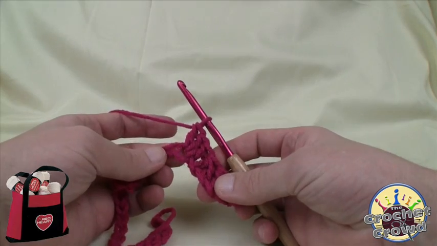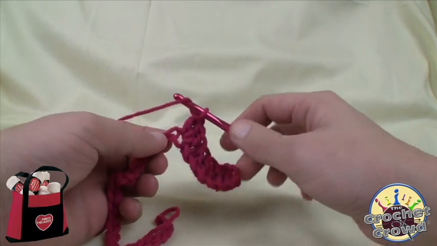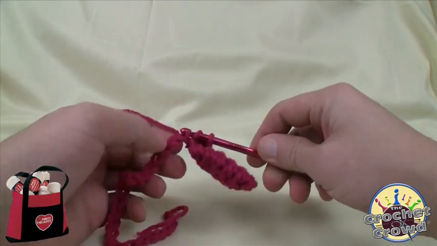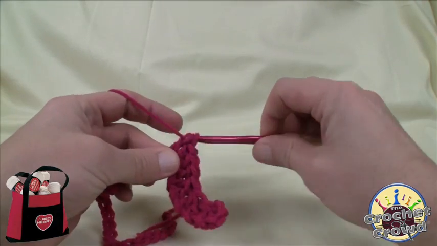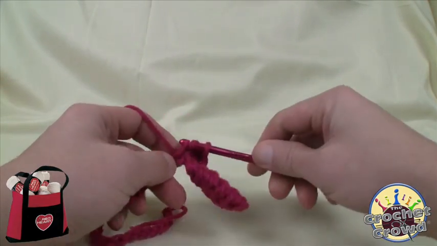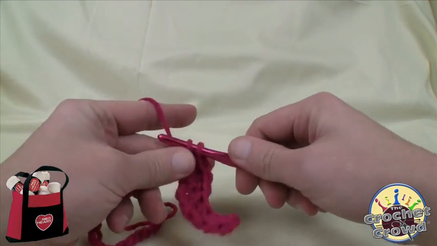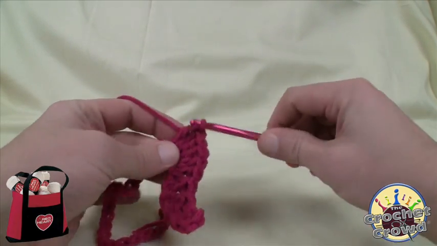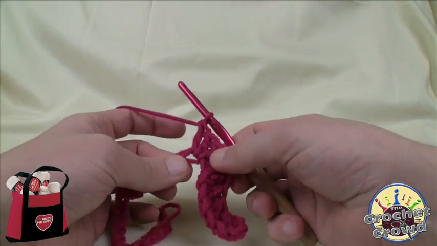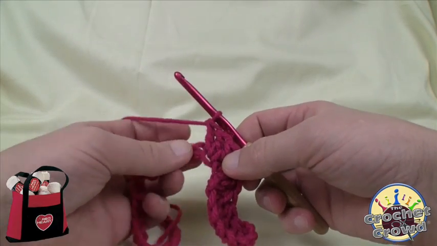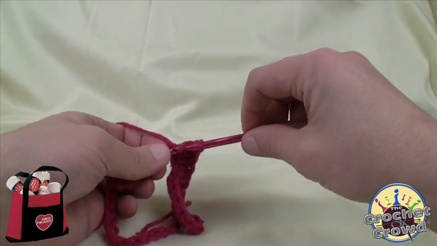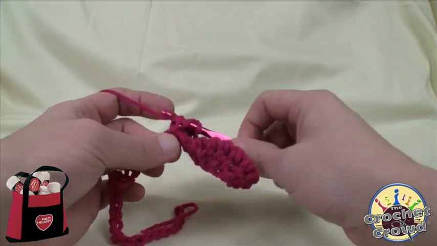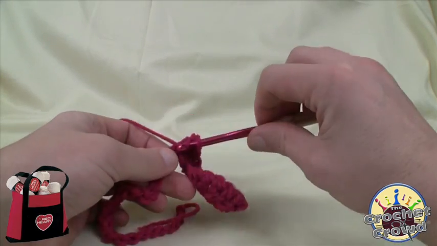Okay, so there is your 1 of 3. So we're going to go into the very next chain again, and we're going to put 3 more double crochets in. So just count them out, 2, and this here is the very top, the very center top of your project, of the wave is right here. It's the second one in, and now it says to do that 3 times, so we just have to do it one more time into the next chain for 3 more double crochets.